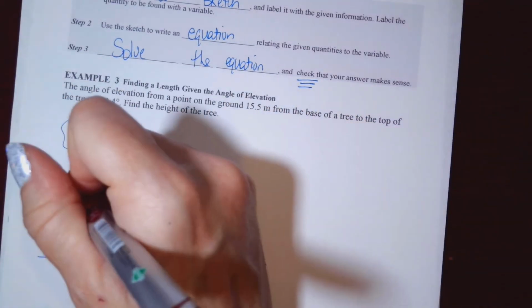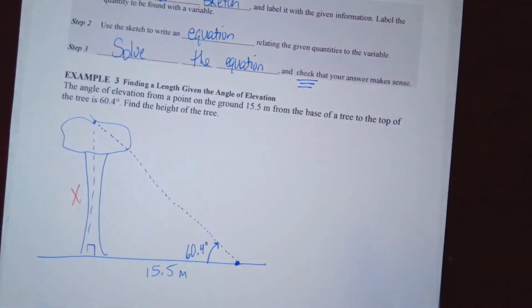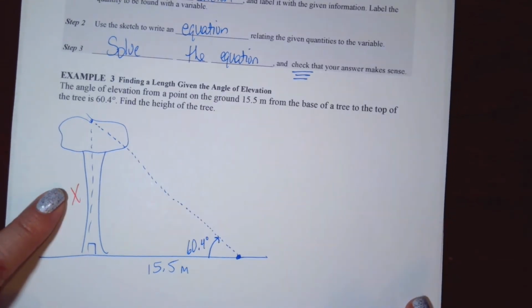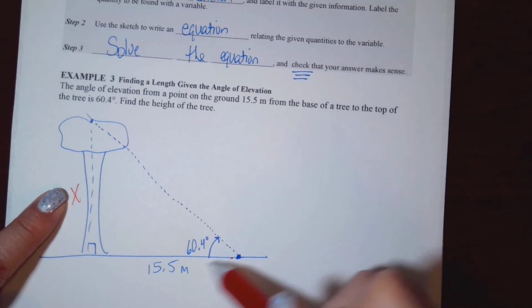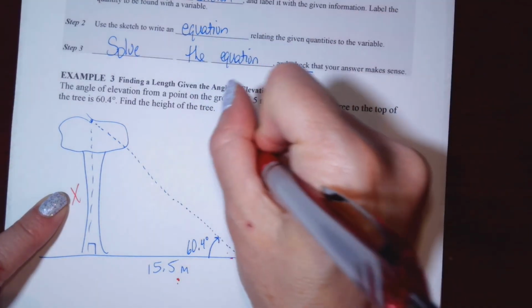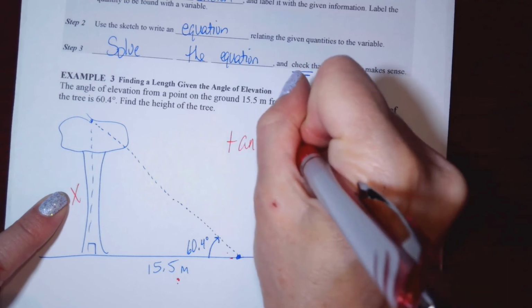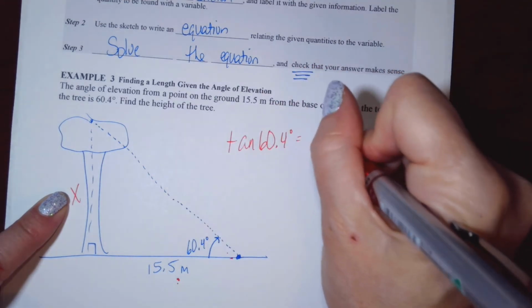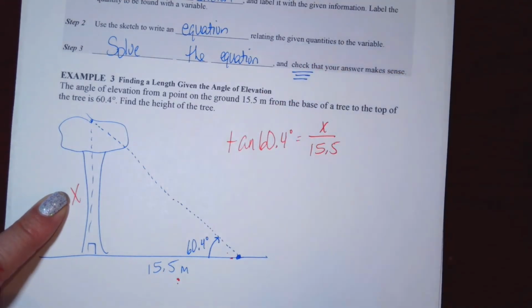I'm looking for this value here. We'll just call it x. So I don't need to solve the triangle, I just need to find this value. Well, I know this angle and this side is adjacent to my angle. The side I don't know, the side I need is opposite. Opposite over adjacent is tangent. So I'm going to use tangent of 60.4 degrees, opposite over adjacent. And that's going to give me the height of my tree.